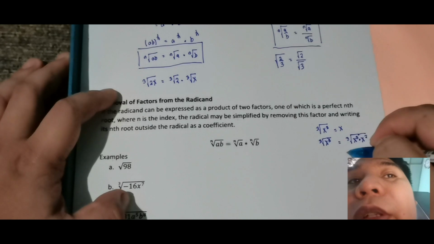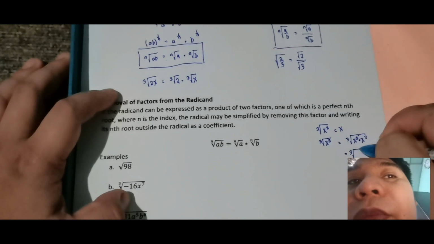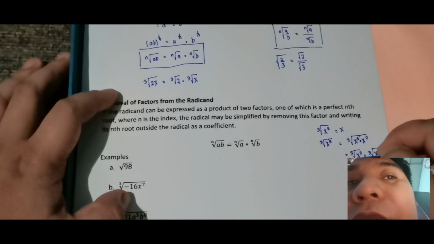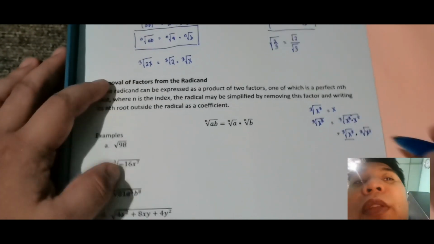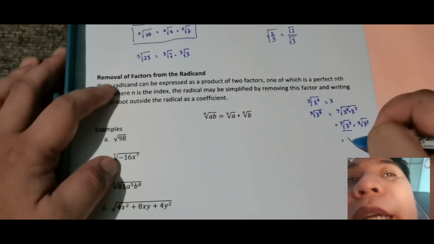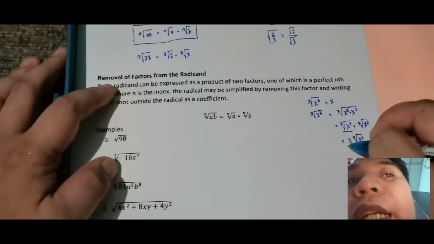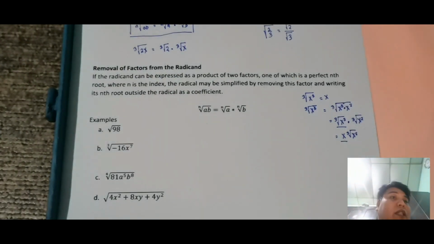Then, i-apply ko yung property nito. And this is cube root of x cube multiplied by cube root of x squared. Then, since ito ay perfect cube, this is equivalent sa x. Then, i-attach ko yung cube root of x squared. So, ano nangyari? Naging coefficient si x. Ayun sinasabi na, yung perfect nth root, i-attach mo dun sa may matitirang radical.